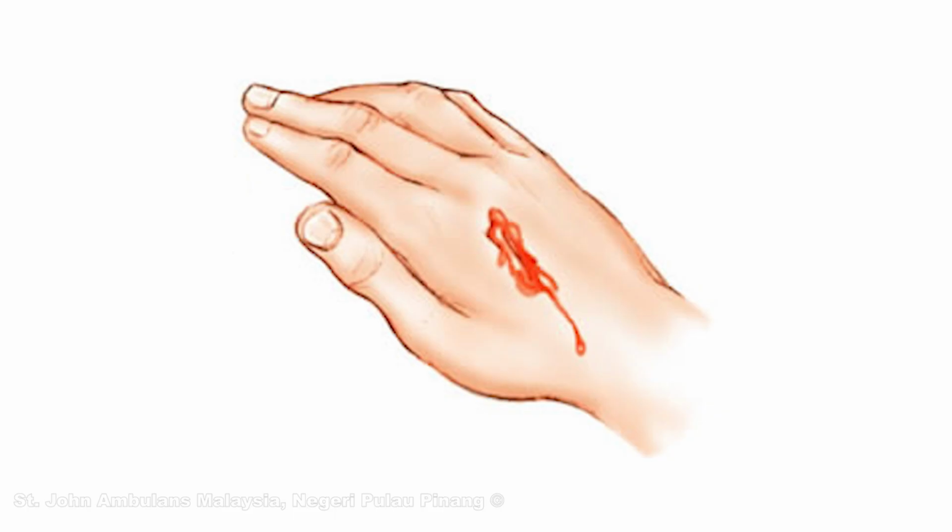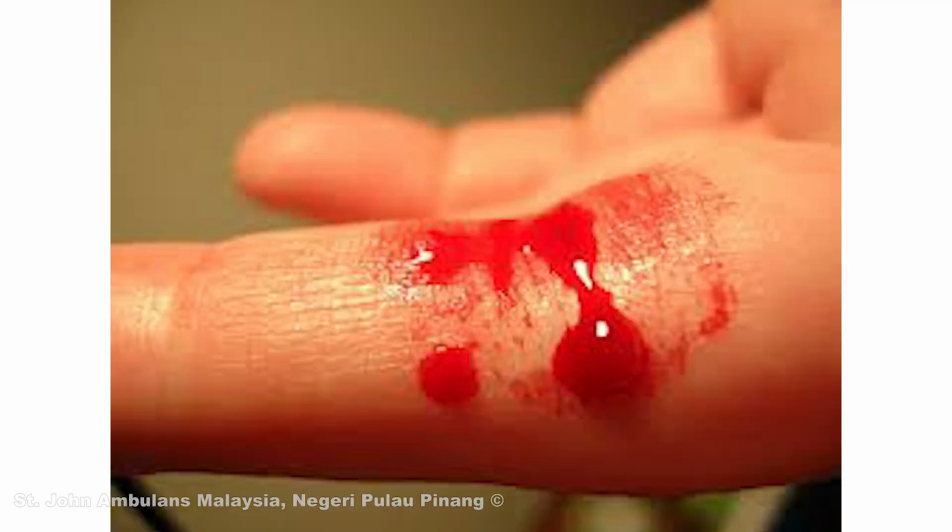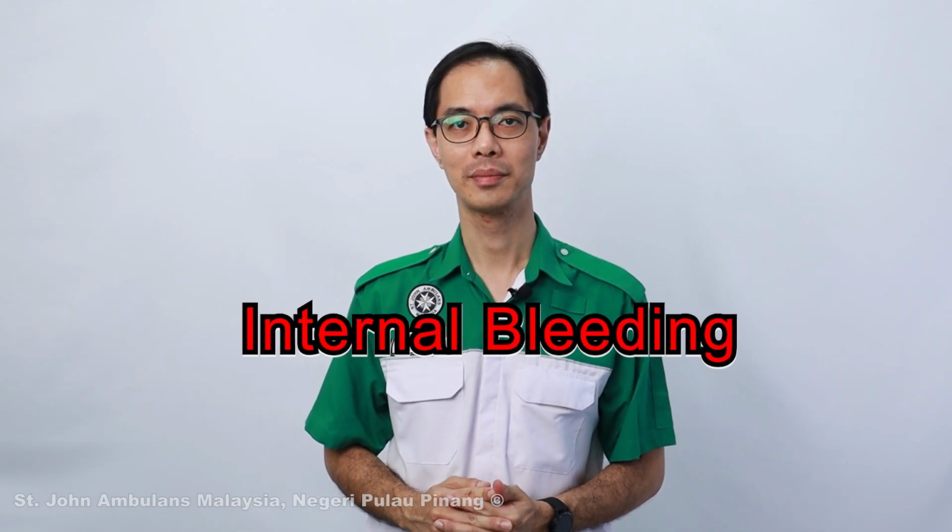We mentioned that hypovolemic shock may be due to bleeding. Bleeding can generally be divided into a few categories. We have external bleeding, we have internal bleeding. And both of these can further be divided into whether it is a severe bleed or a minor bleed. We should now concentrate on internal bleeding.